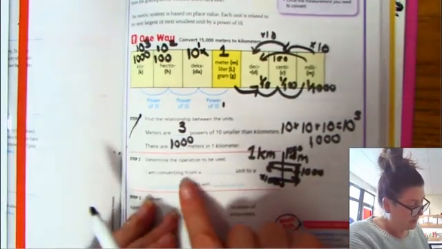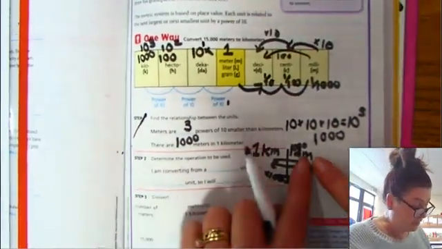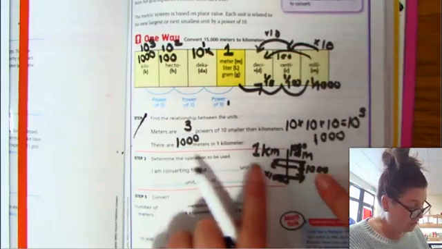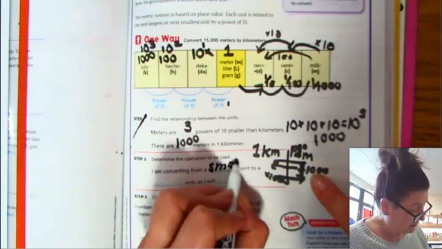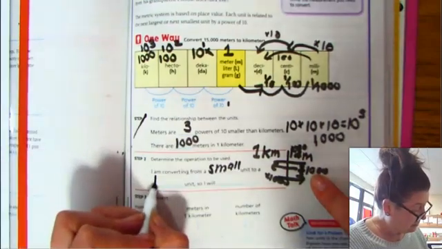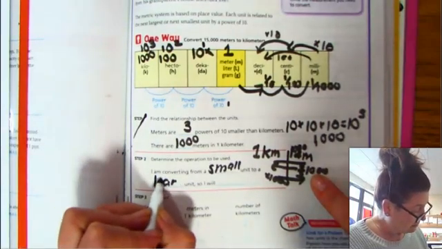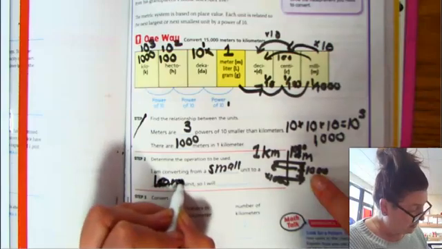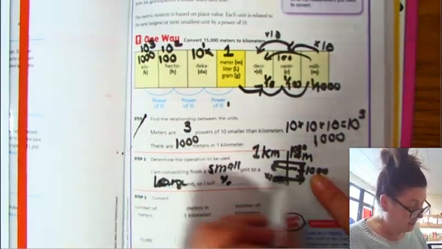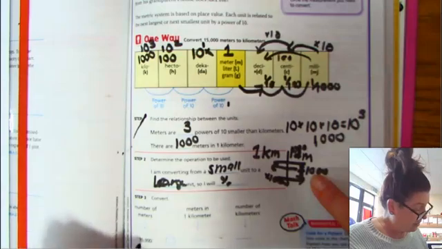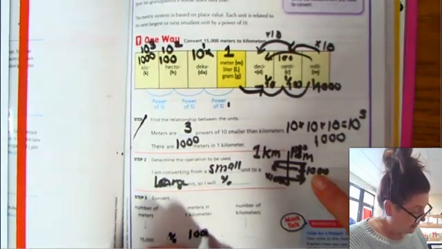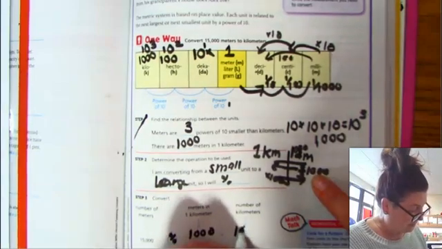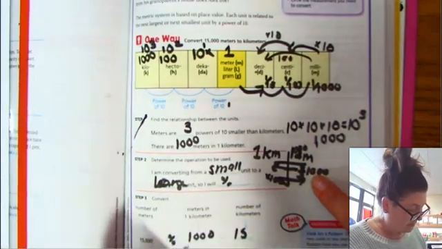Now I can answer this question. If I'm converting from a smaller unit to a larger unit, what am I going to do? I'm actually dividing. A larger unit, so I will divide. Then I can show that on my T-chart. So my number of meters, I am dividing by 1,000, which gave me 15. So Alex's house is 15 kilometers.